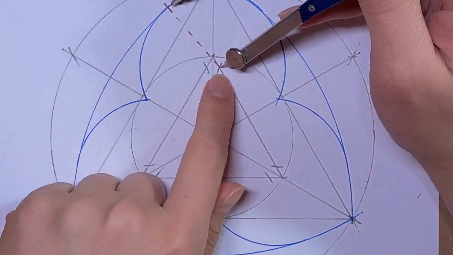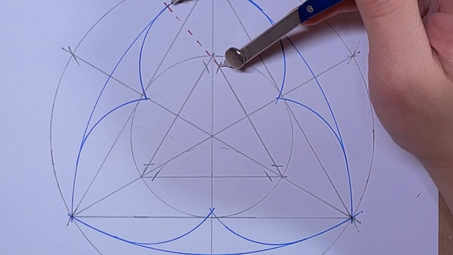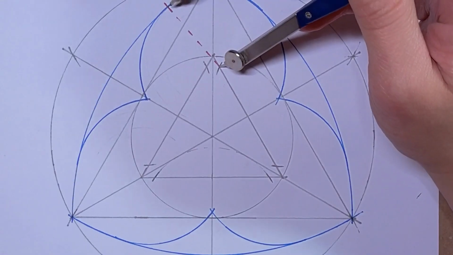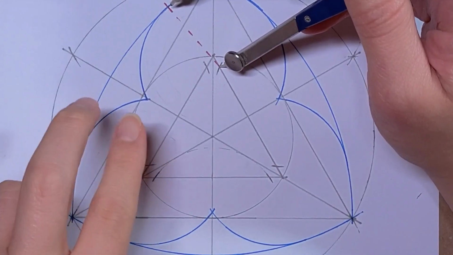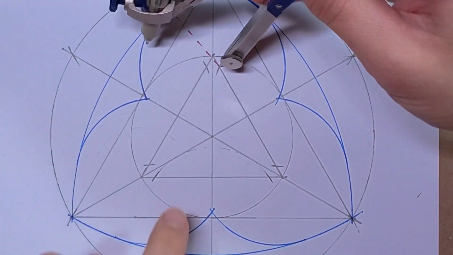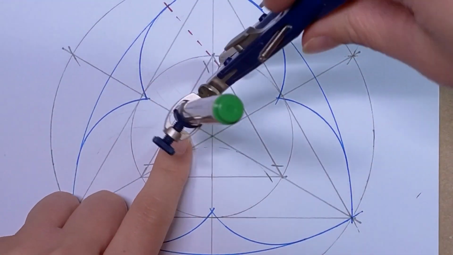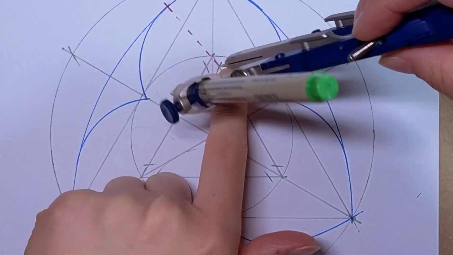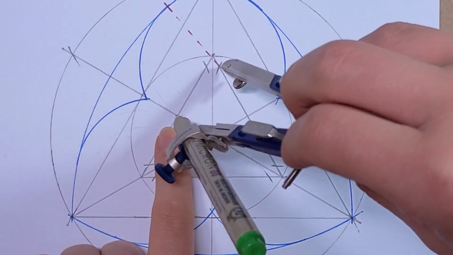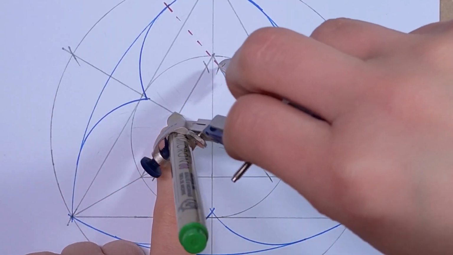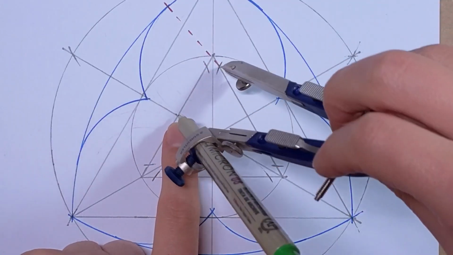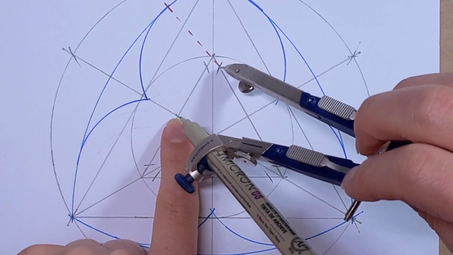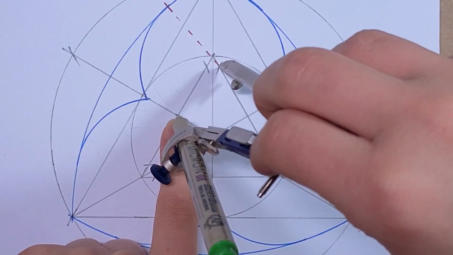It's the same centers, and then we are going to use different radiuses. I'm going to start off with the bigger thickness, I think, by the same center here, and this time I'm going to adjust my compass to here, the middle of the side of the triangle.